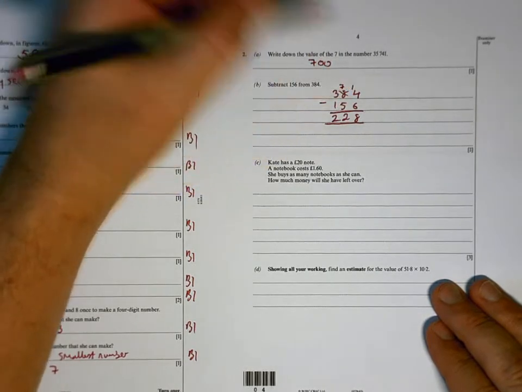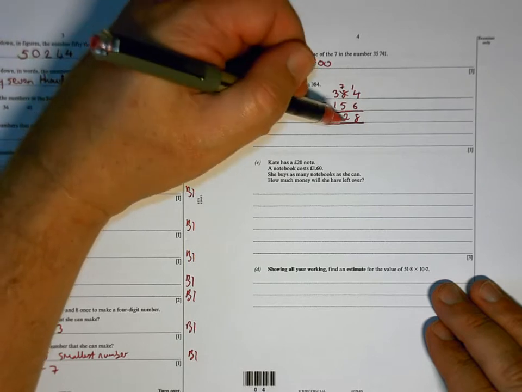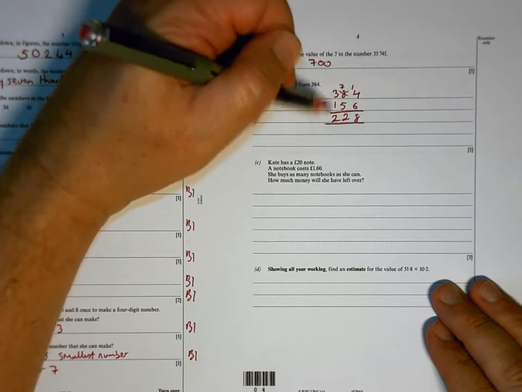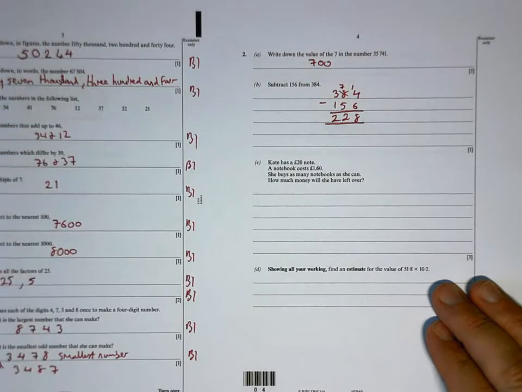6 and 8 is 14. 4 down, carry 1. 7 and the 1 is 8. 2 and 1 is 3. So I know I'm right.